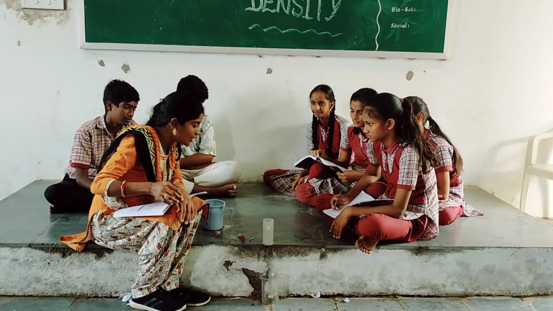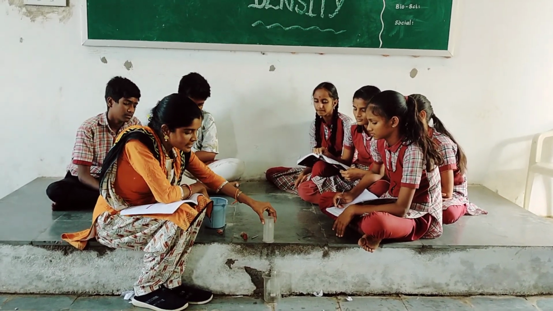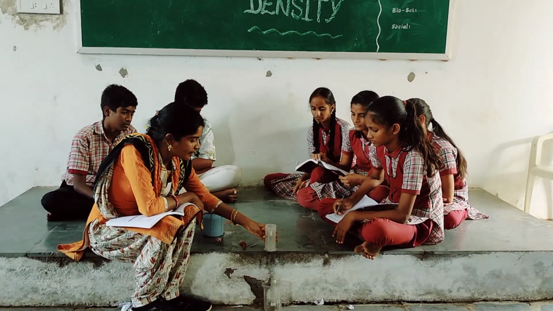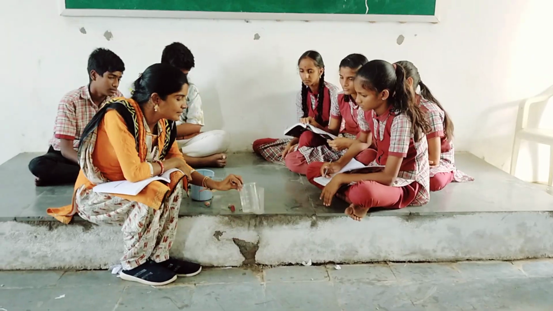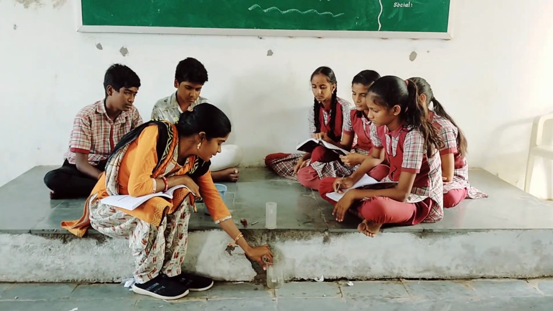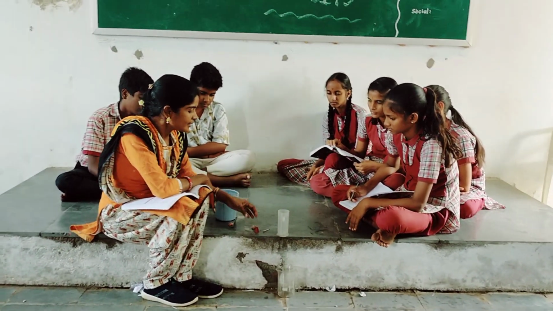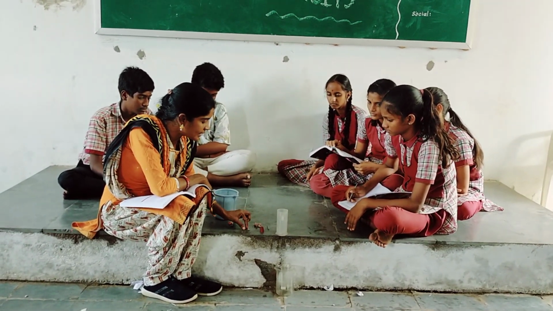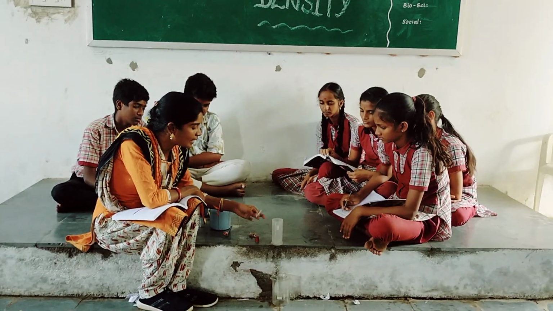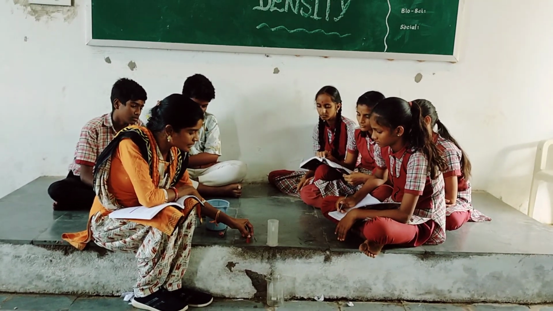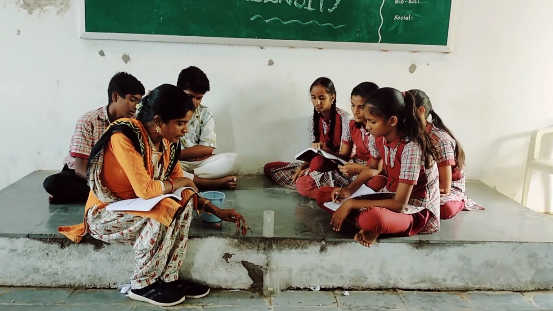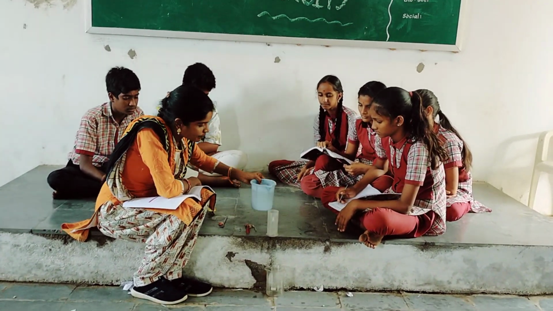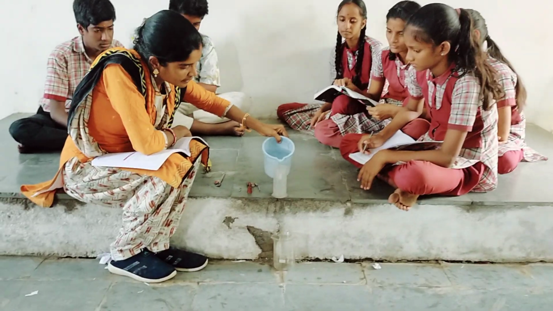Today's activity. Okay. What are the materials required for this activity? This is an overflow jar, and this is a measuring cylinder, and a weighing machine, and some objects whose relative density we are finding. These are the objects: nail, cork, some pebbles, marbles, pin, nails, etc. Okay. Now, what is the procedure?